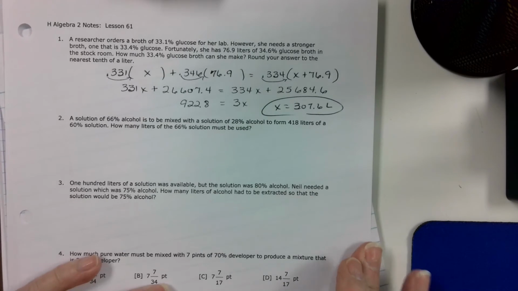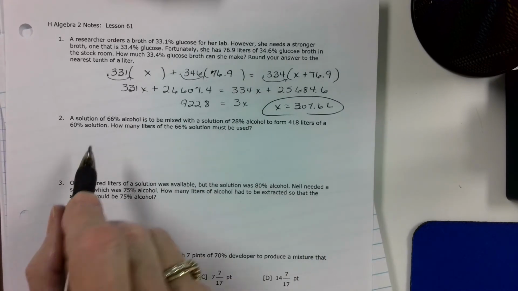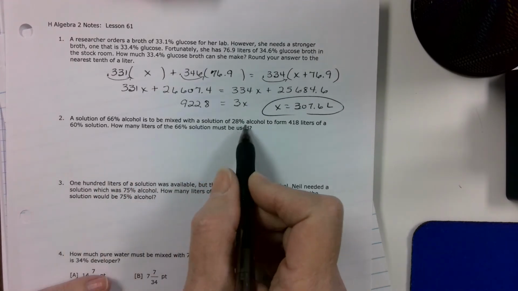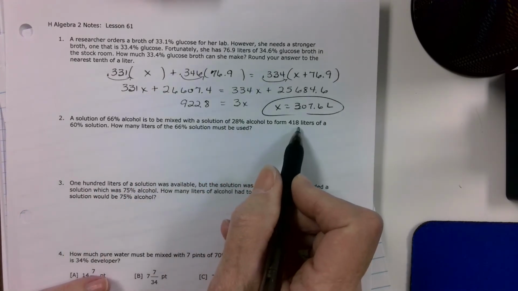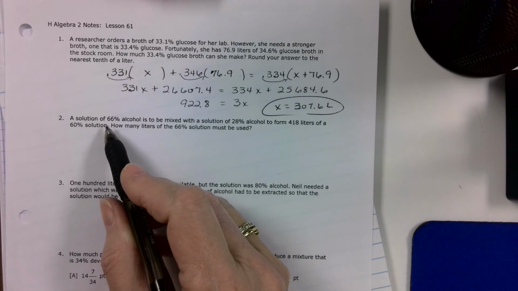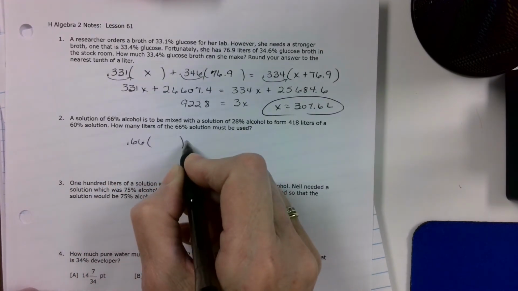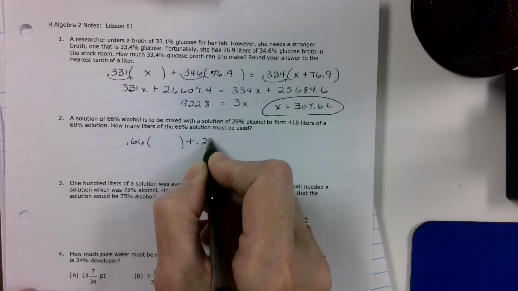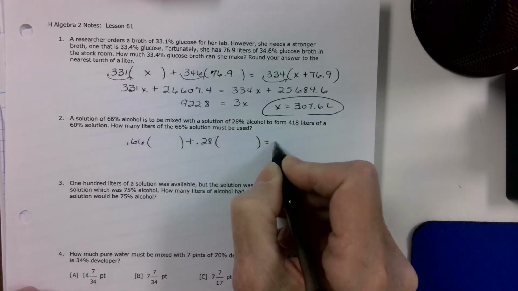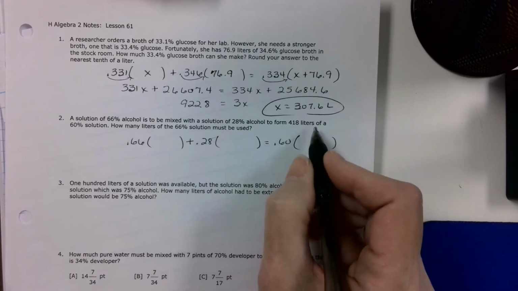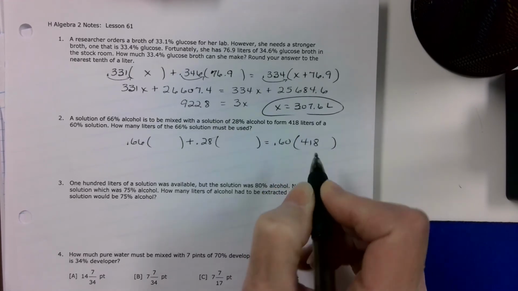Okay, moving on to another one. It says you've got some 66% alcohol. You're mixing it with a 28% to form 418 liters of a 60%. So you've got 66%. You're going to add to it some 28%, and you want to end up with a 60%. You want to end up forming 418.